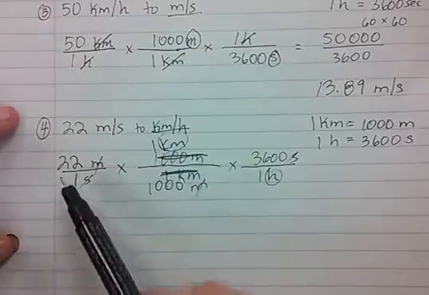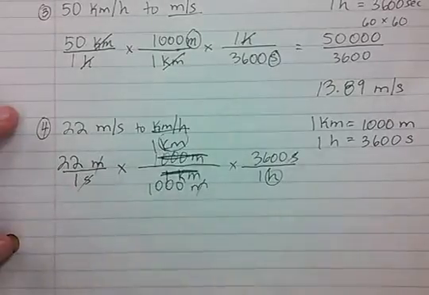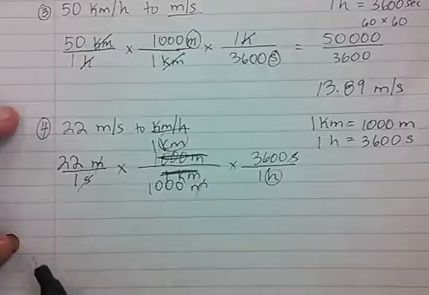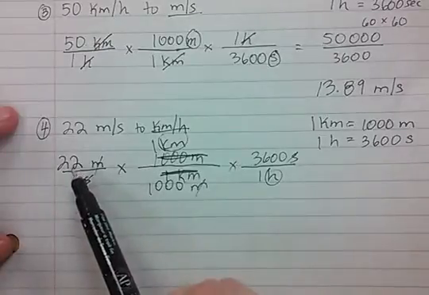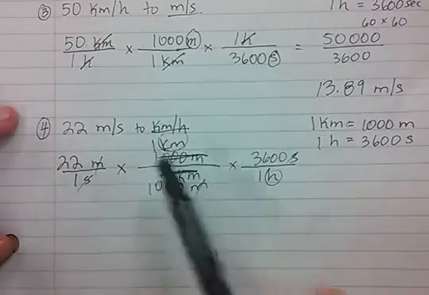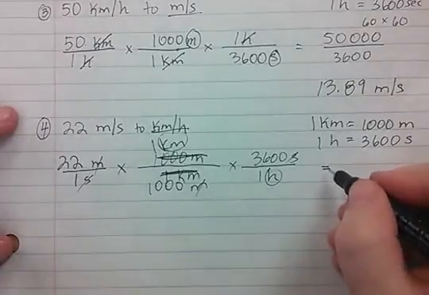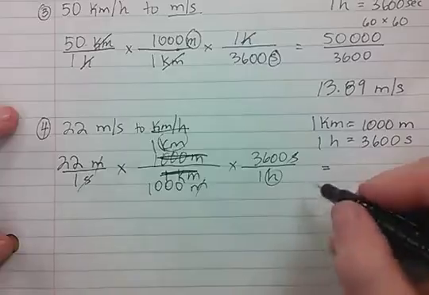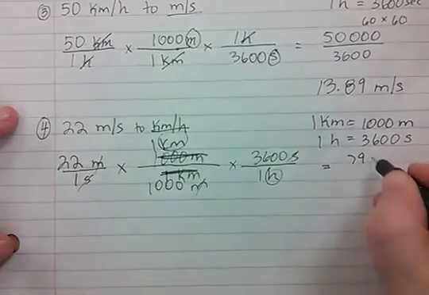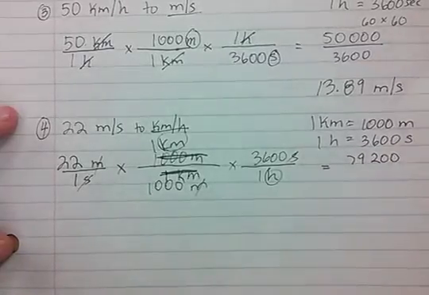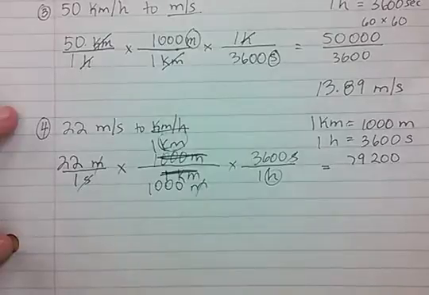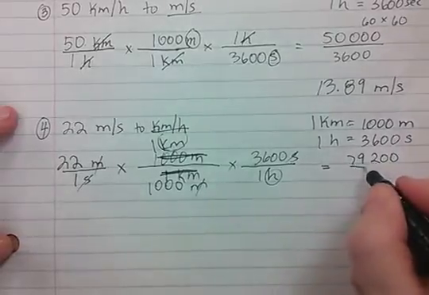Now we multiply everything on the top and divide by everything on the bottom. So on the top, we'll be doing 22 times 1 times 3,600. And you should get 79,200.